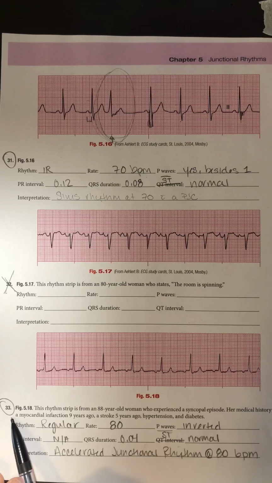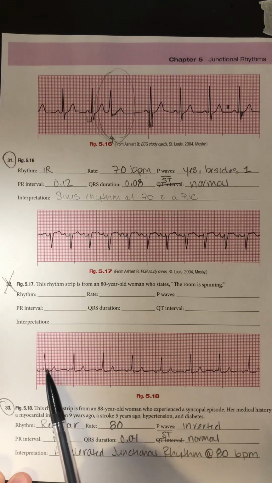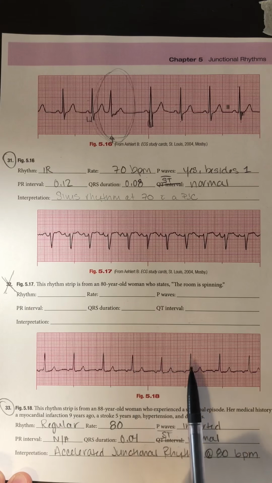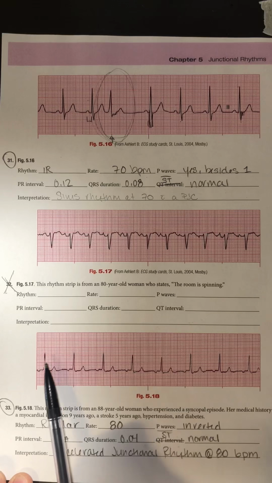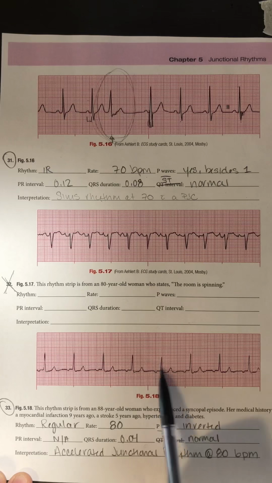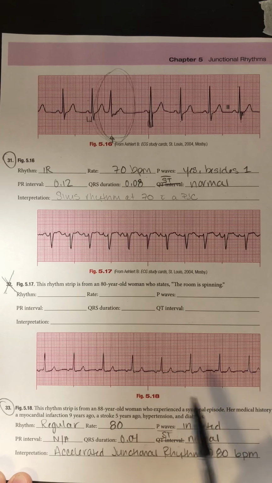Right, moving down to number 33, or figure 5.18. Regular, irregular. My rhythm looks very regular. My rate, I have 1, 2, 3, 4, 5, 6, 7, 8, times 10 gives me that 80 beats per minute.